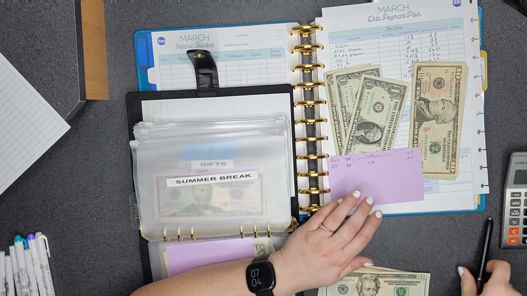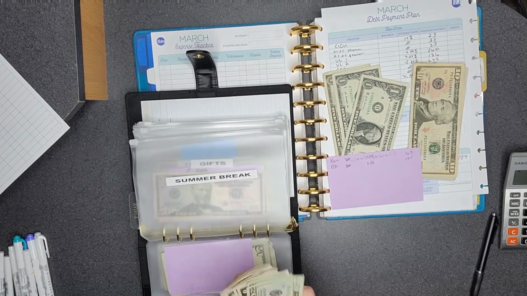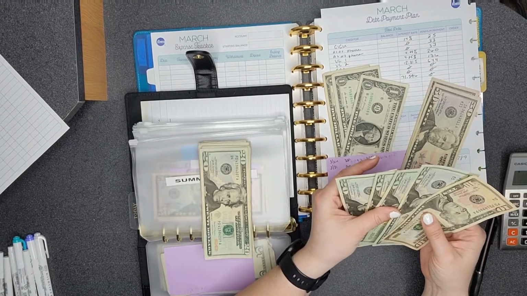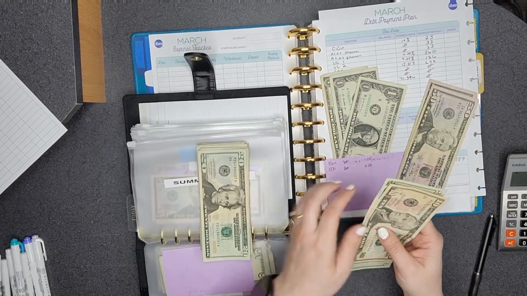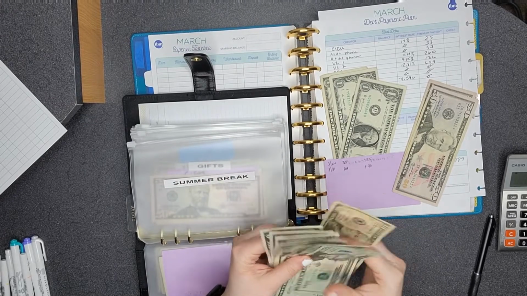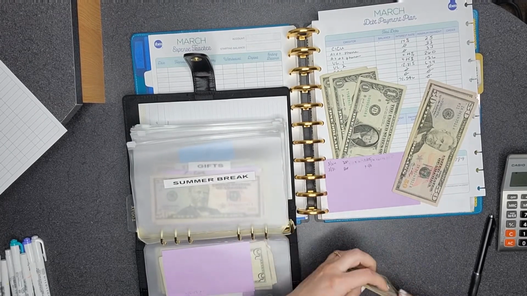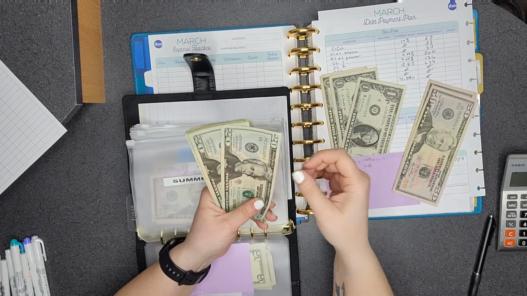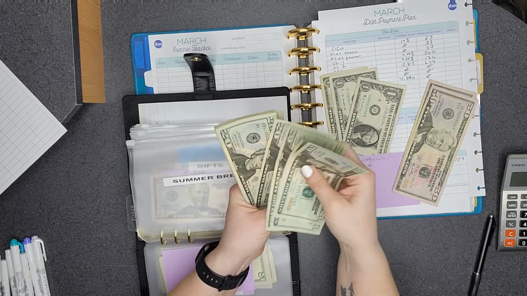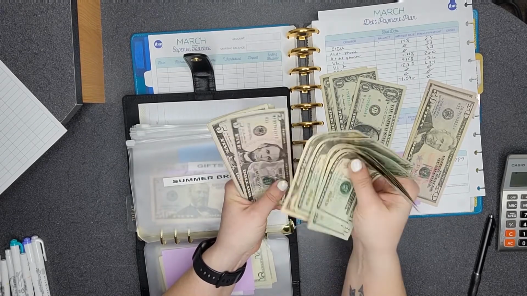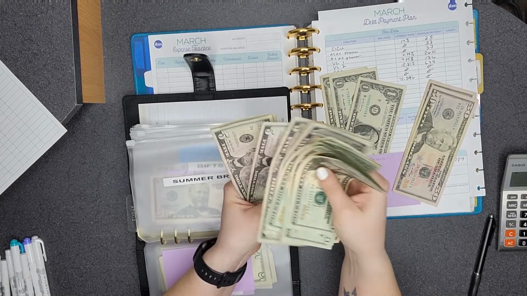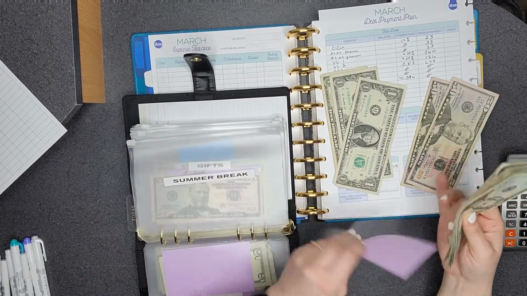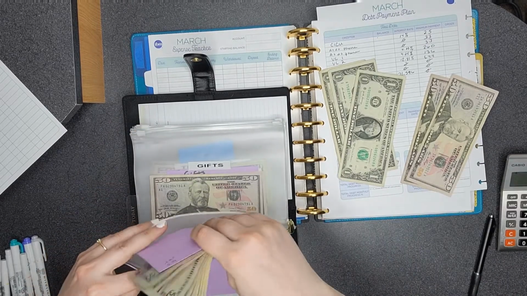So 195 will go in here. So when we take the 90 out of here, 20, 40, 60, 80, 90, we'll add that to my summer vacation, which is coming up very quickly. So I need to bulk this up as much as I can. So we have 20, 40, 60, 81, 20, 40, 50, 55, 60, 65, 70, 75, 80, 85, 90, 95. So 195 is going in summer break, or is in summer break.